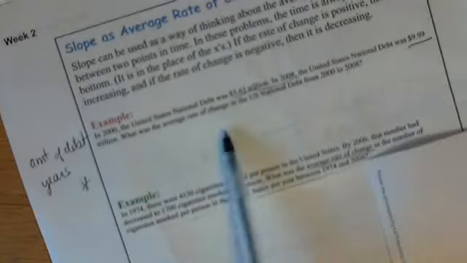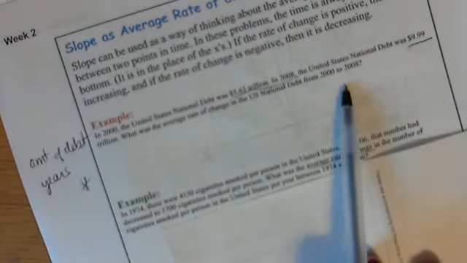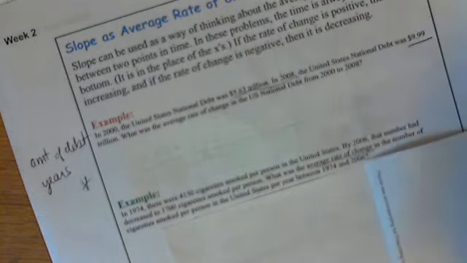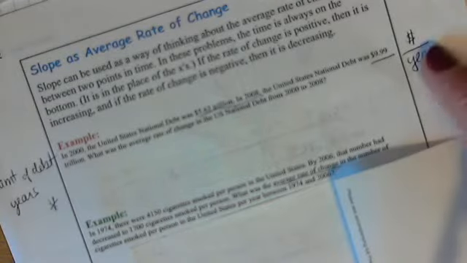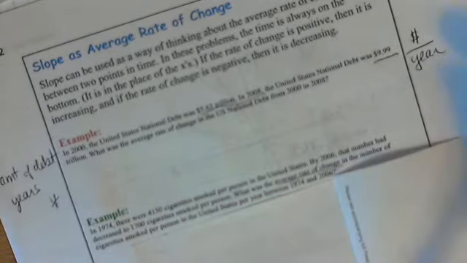What's helpful there is to think about how you would talk about the national debt. Well, you talk about it in dollars per year. So that should help you understand that the change in the dollar amount is going to go on top and the years are going to go on the bottom. So let's set up our slope ratio.